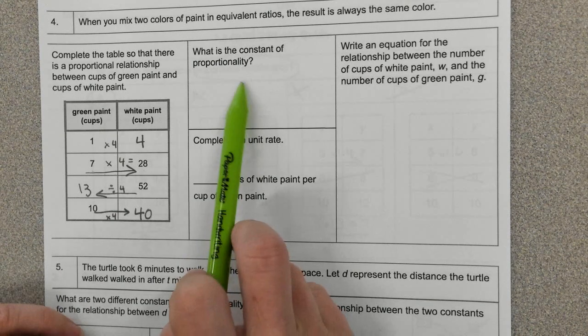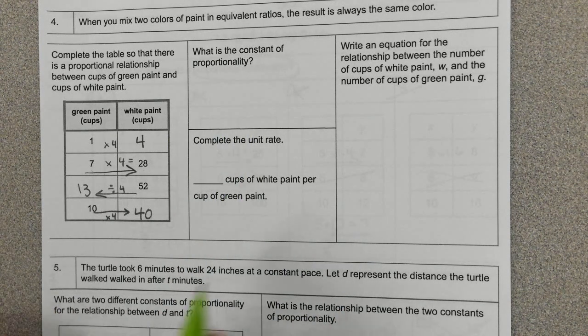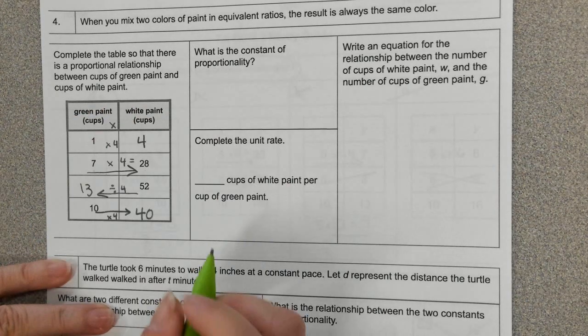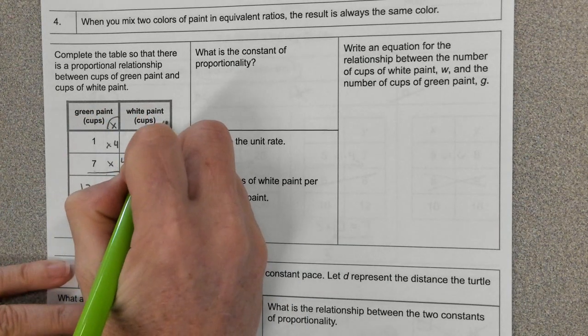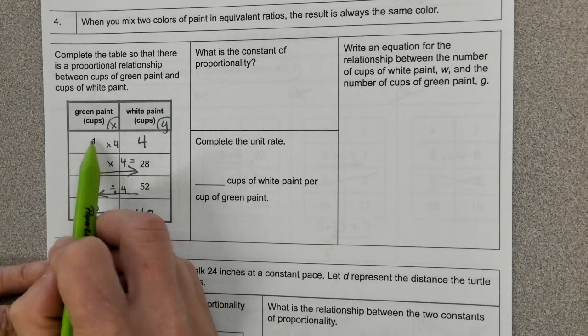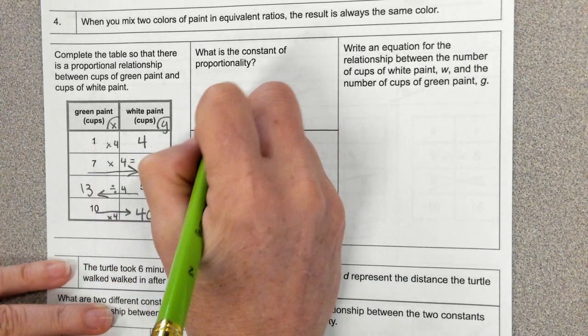The next part of this question asks, what is the constant of proportionality? Well, I know x comes first in the alphabet, so it would be the first column in the table. Same with y. What do we multiply x by to get y? We already figured out that's 4.